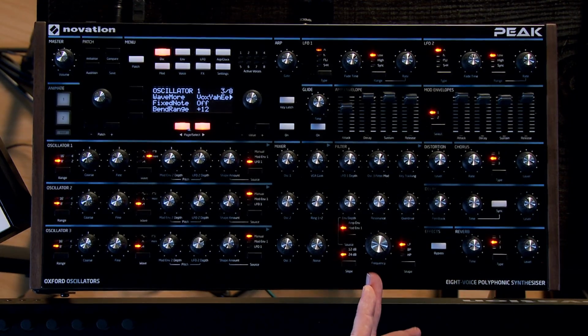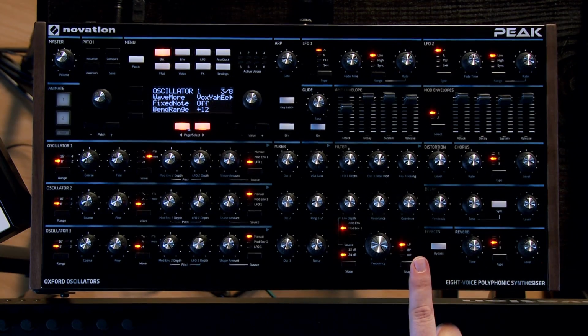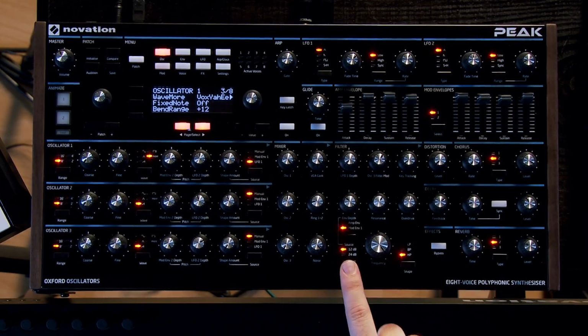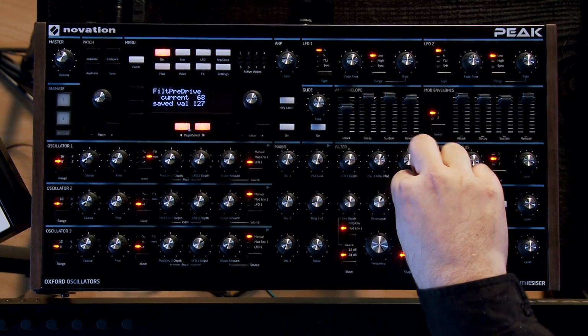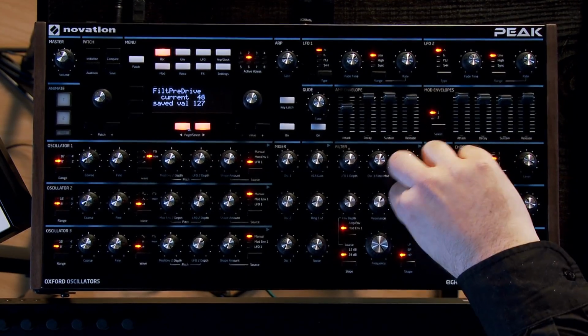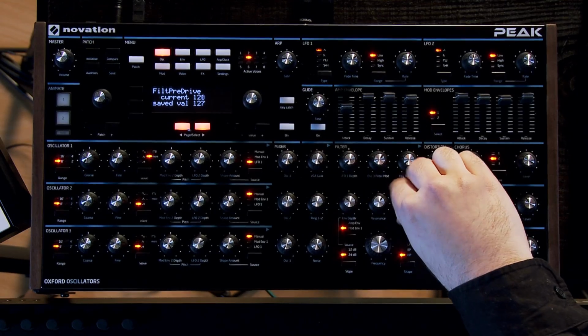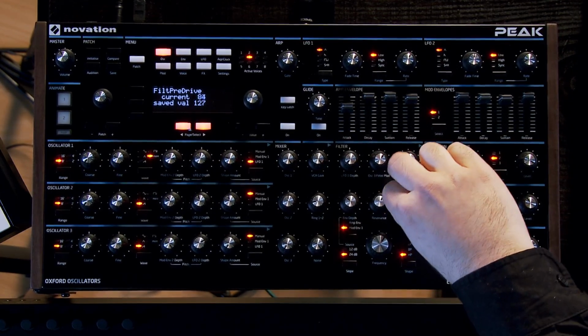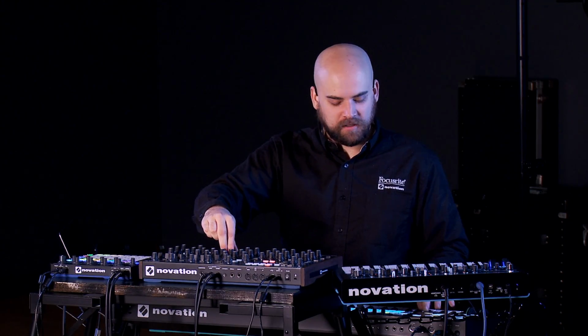And then that feeds into the analog multi-mode filter. So there's low pass, band pass, high pass, all with 12 and 24 decibel slopes. There's an analog overdrive on here, so you can drive the filter a little bit. Get that nice analog warmth.